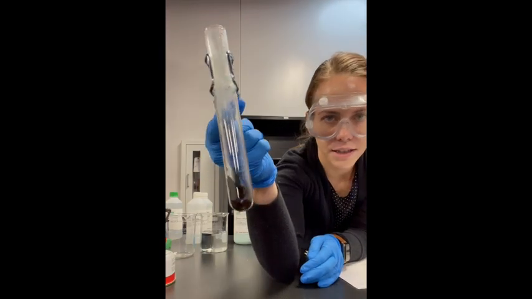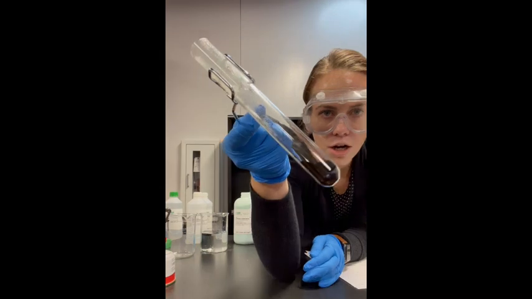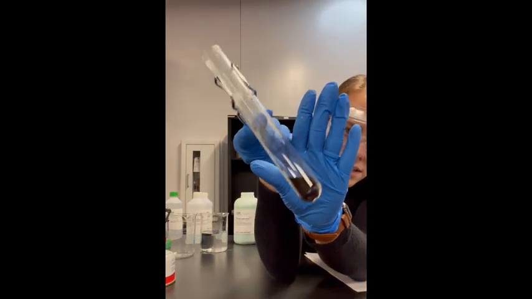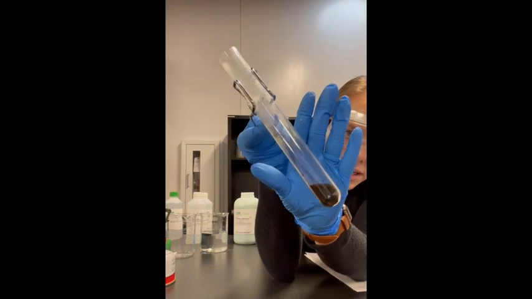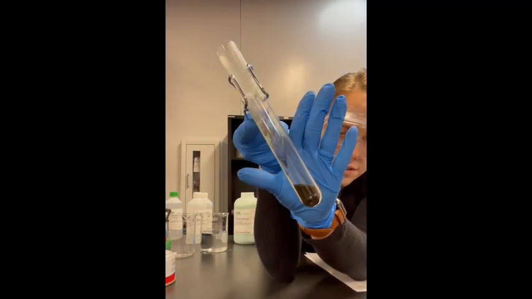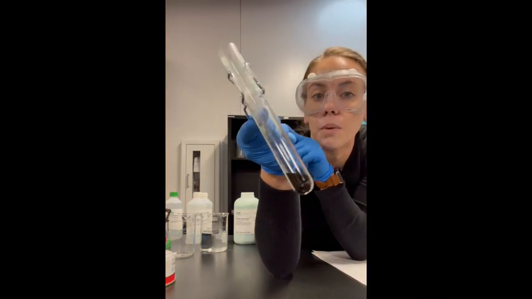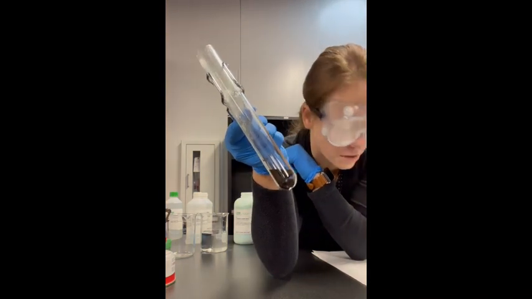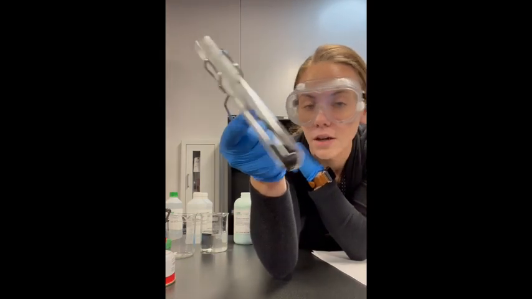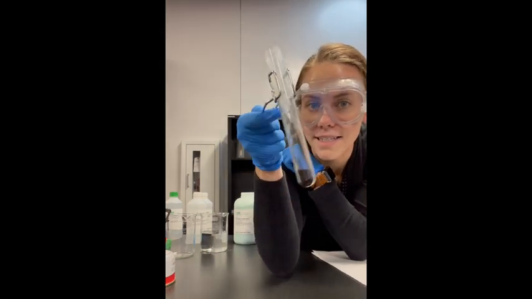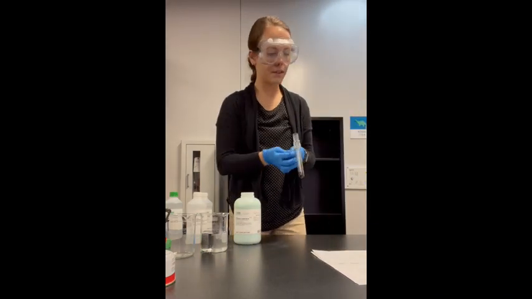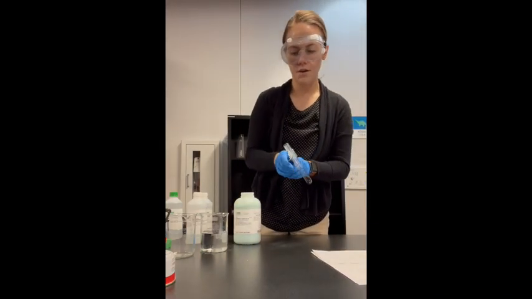Does it still look like a green powder? Nope, it doesn't. It looks black now. It is no longer copper carbonate. It's something different. This would be our copper oxide. So we made two products. One of them was copper oxide. The other one was carbon dioxide, which you can't see because it's a gas, okay? All right, so that was our decomposition reaction.